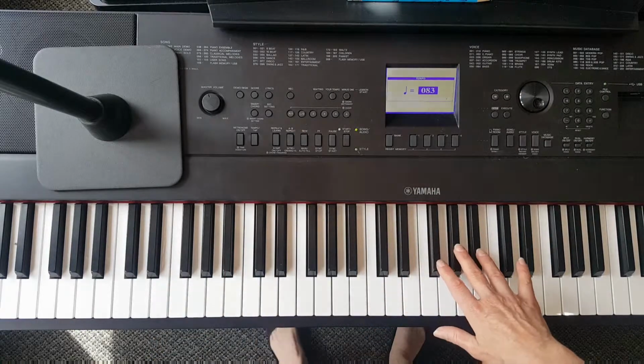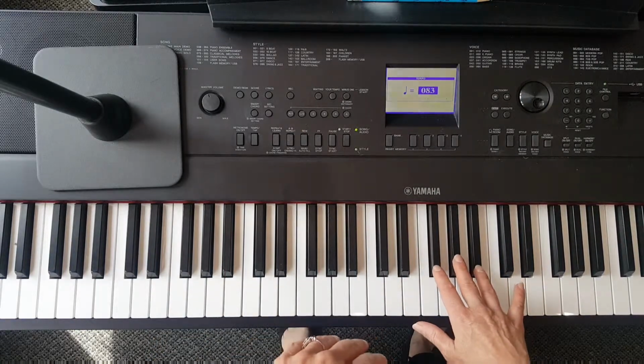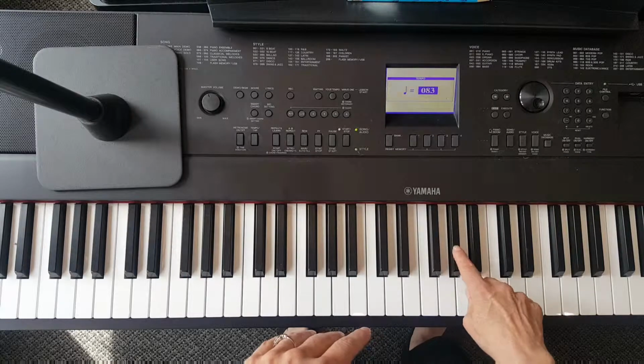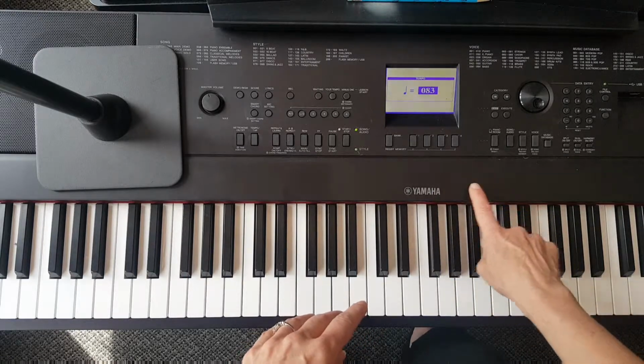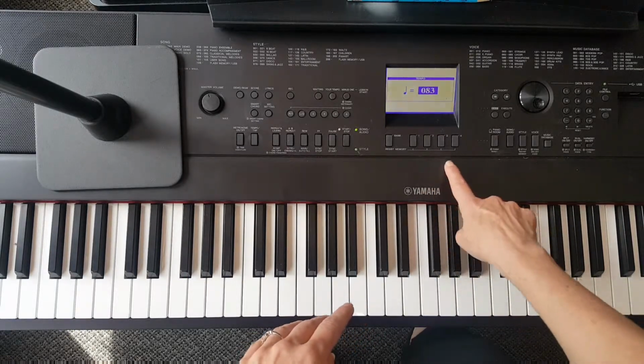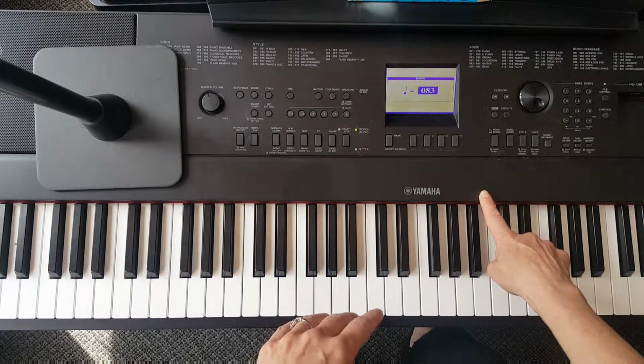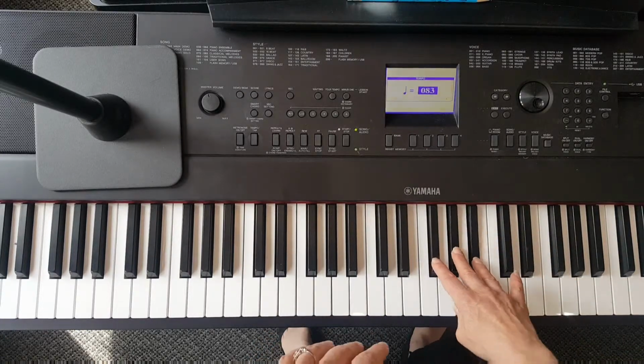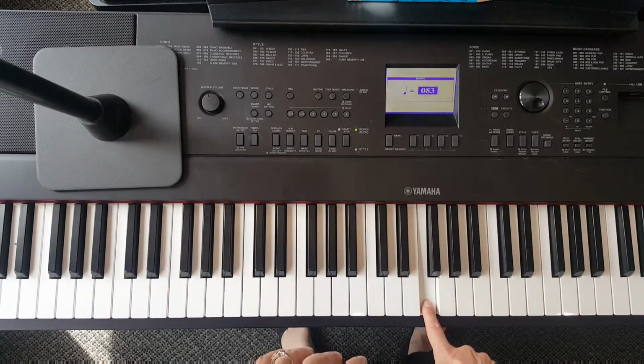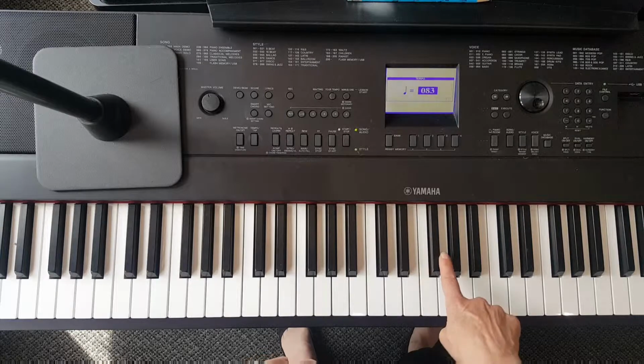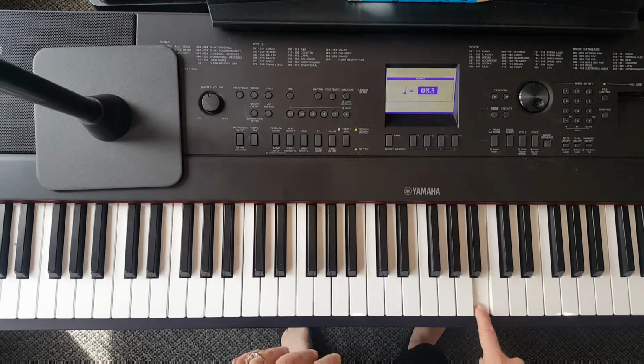So let's go over here. So we've got this group of 3. Now I like to think of these 3 black keys as my house. Think of an A-frame house that has like a triangle roof, okay? And in every house you need a front door. This key is F for front door. On the other side of the house we have a back door. That's B for back door.